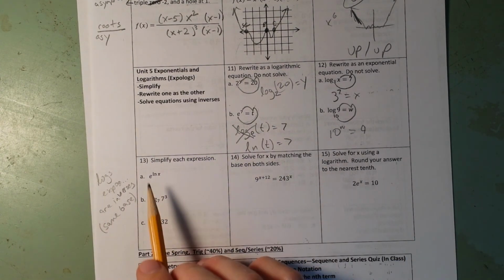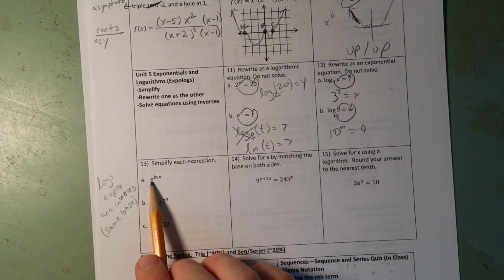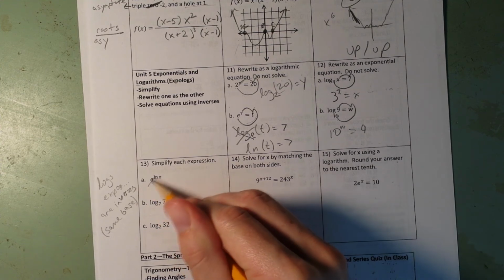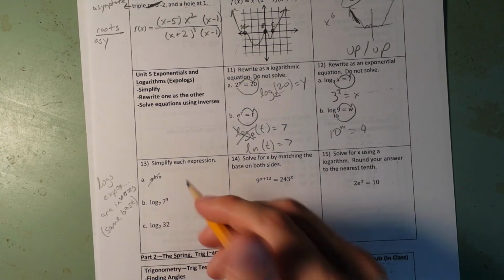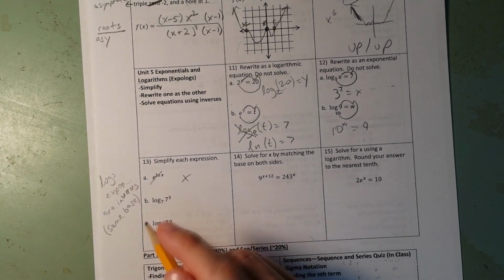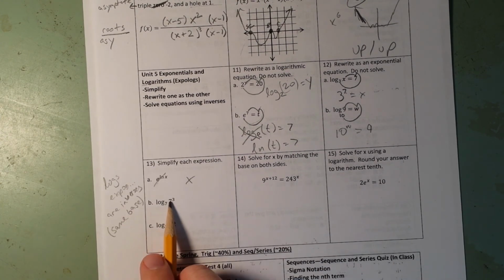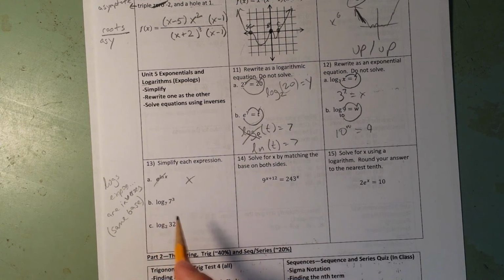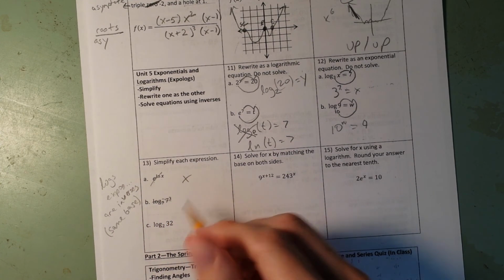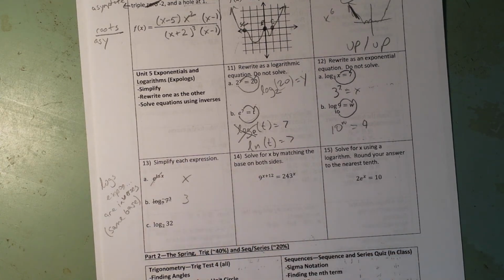So let's look at A. We've got an exponential with a base of e. And what's the base on the natural log? Oh yeah, it's also e. So the exponential and the logarithm cancel each other out, and what's left over is just this x. Here, we've got a log base 7 and an exponential with a base of 7. Those are inverses. They cancel each other out. And what's left over? A 3.